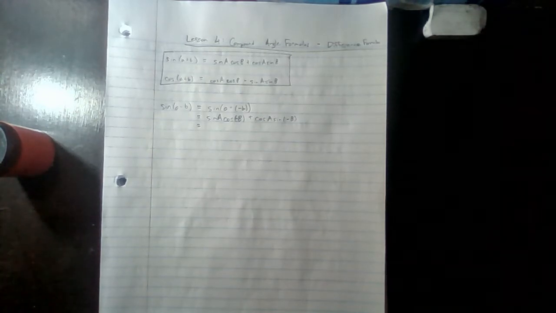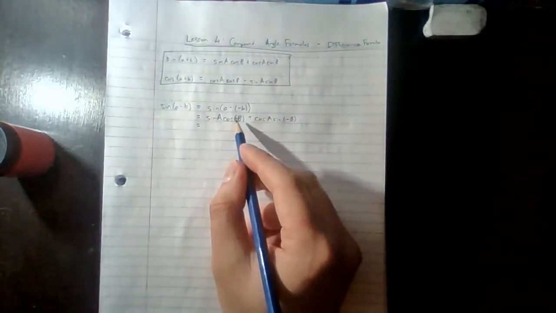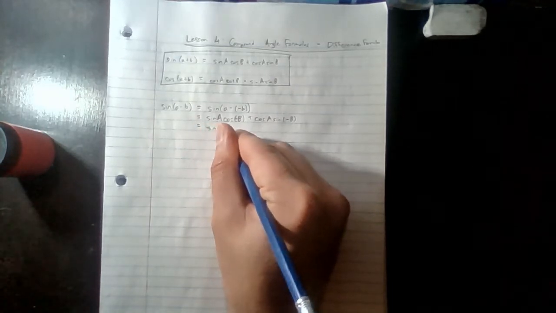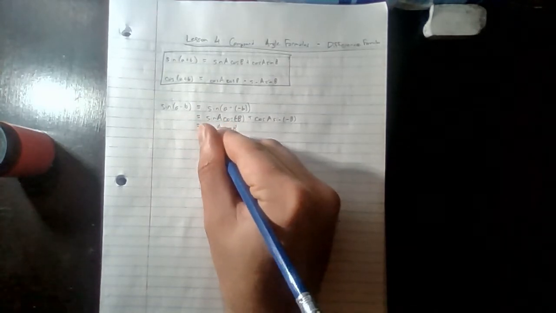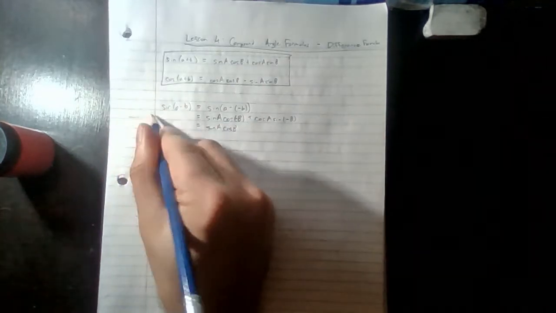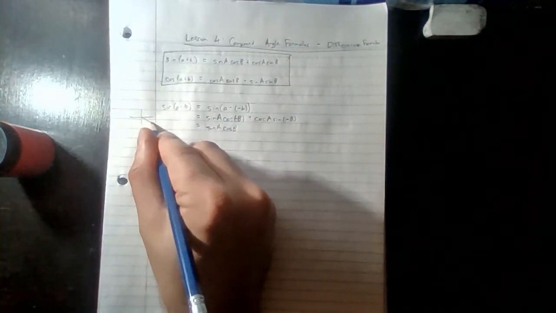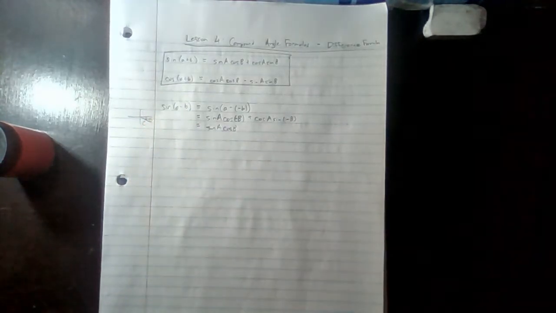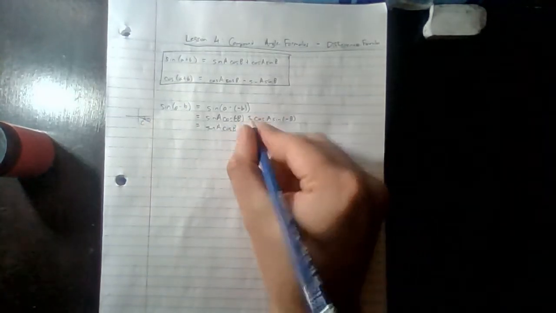And we can think back to our lesson number 1 and 2, cos of negative b. That is the same as cos of positive b. If we're going below and we have an angle this way, well, cos is positive in that quadrant. So cos of negative b is the same as cos of b.